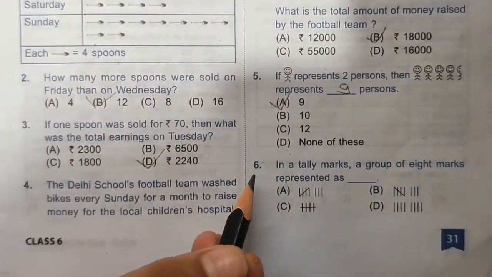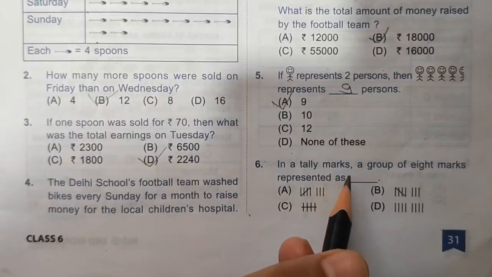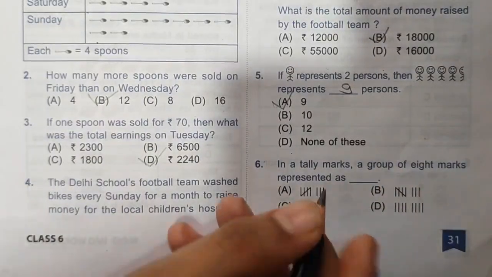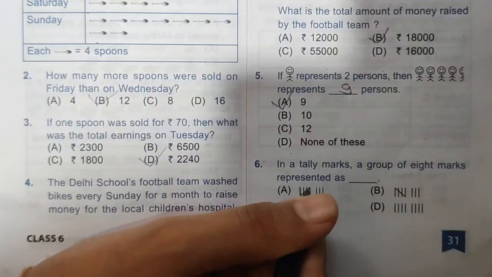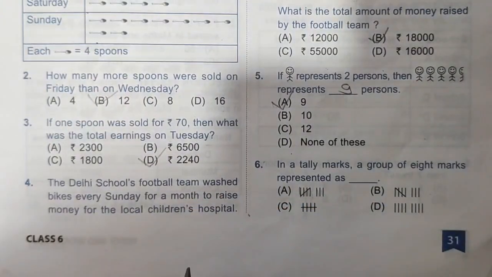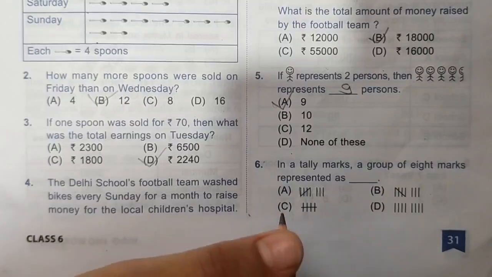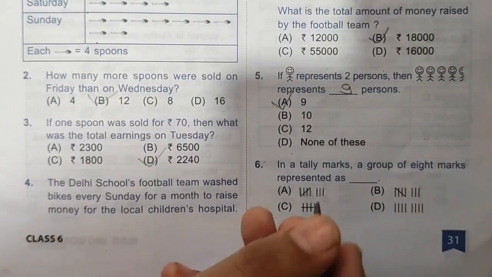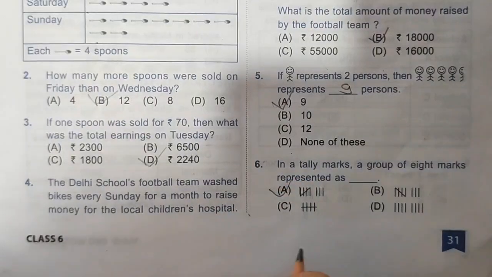Now after that, sixth question. In tally marks, a group of 8 marks is represented as. So in option number A, 1 2 3 4 and 5 6 7 8. So only in option number A there is a group of 8 tally marks. So the correct answer here will be option number A.